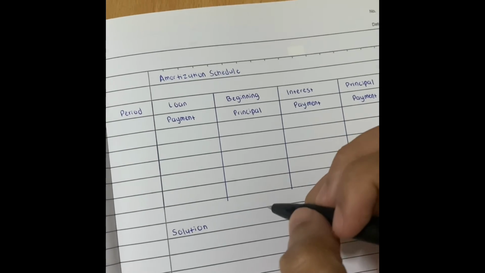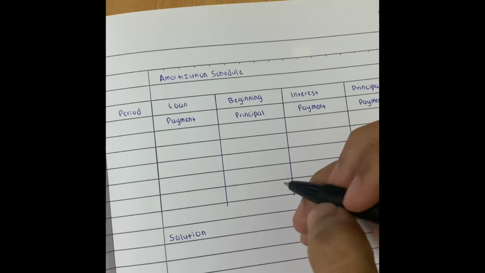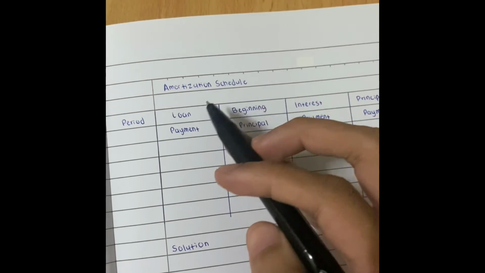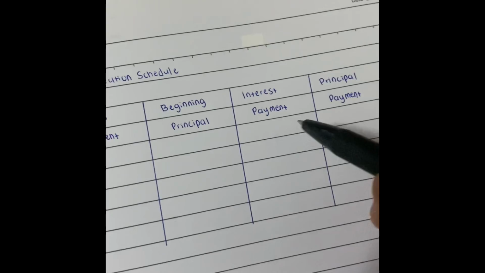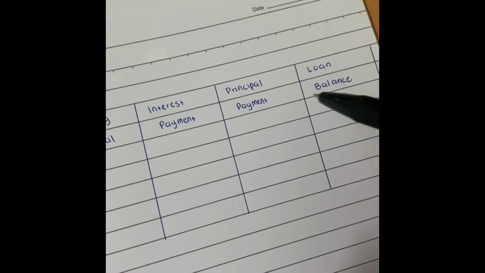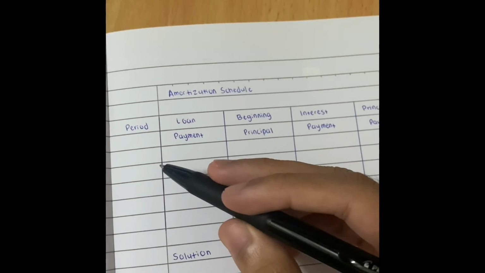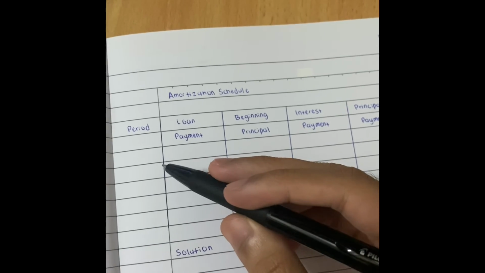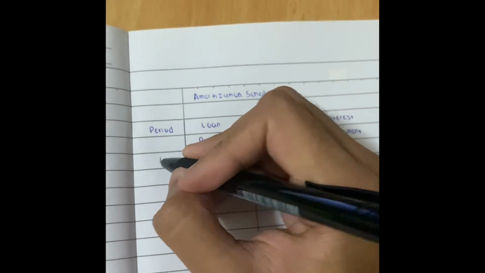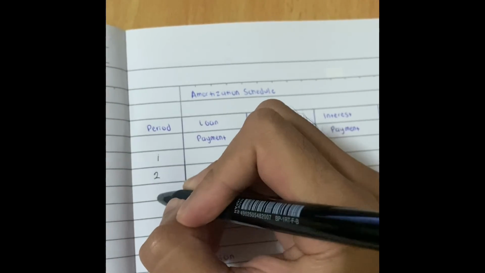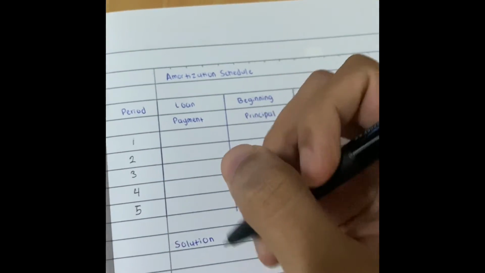Okay, so after calculating the monthly payment, we need to prepare the amortization schedule. The amortization schedule will include the period, the loan payment, the beginning principal, interest payment, principal payment, and loan balance. For the period, there are 5 equal payments, so 5 periods. So I just write first period, second period, third period, fourth period, and fifth period.